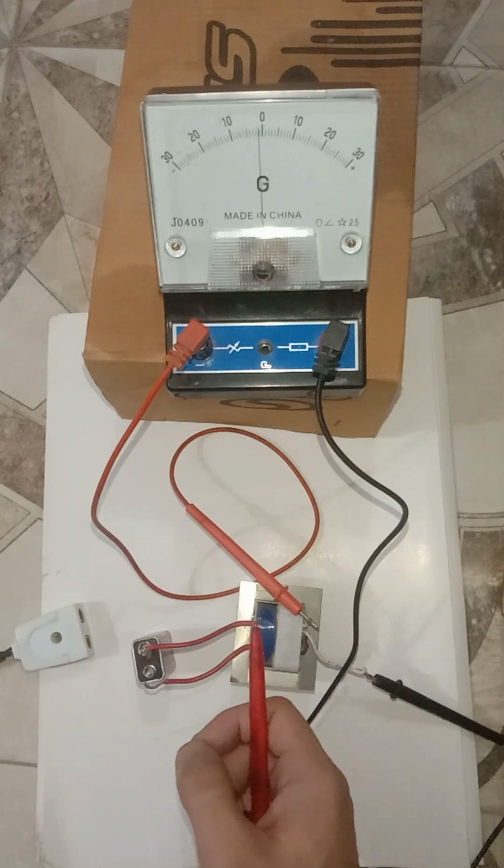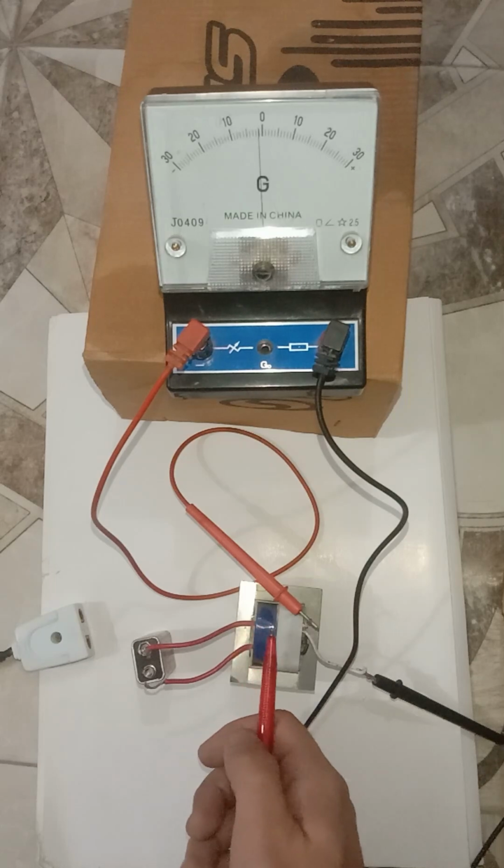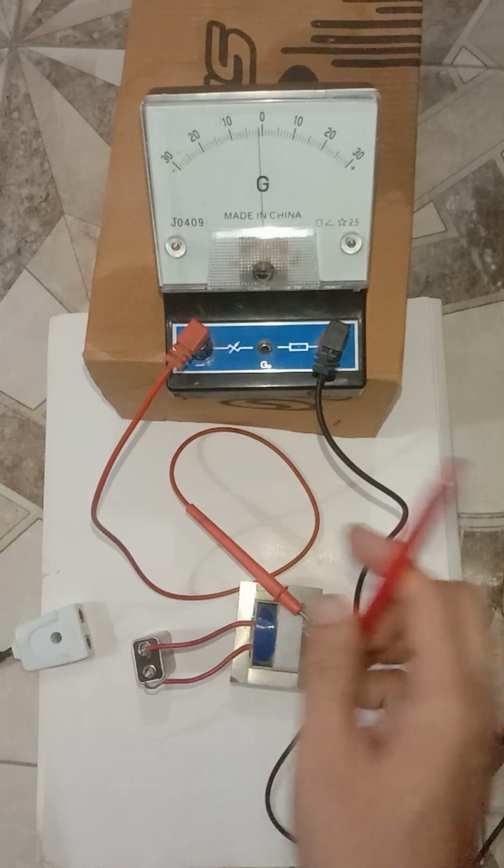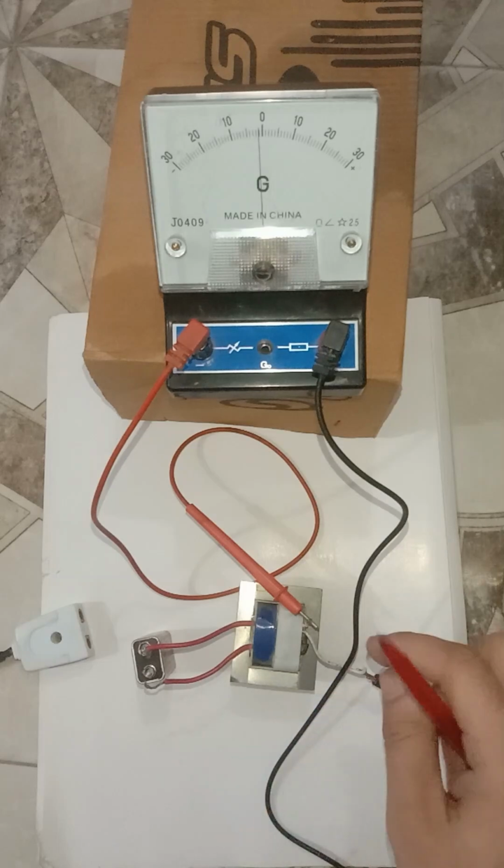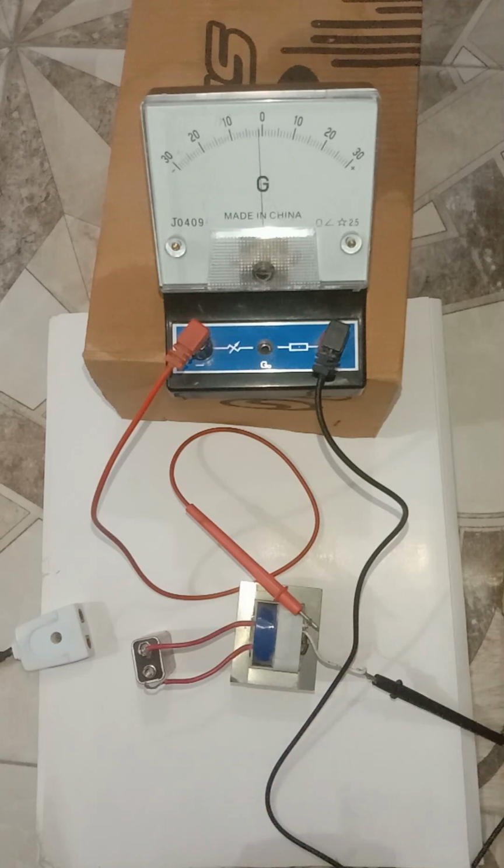It goes to zero magnetic flux. So therefore, for that small interval, it shows a deflection. Okay, so here was the demonstration of the mutual inductance.